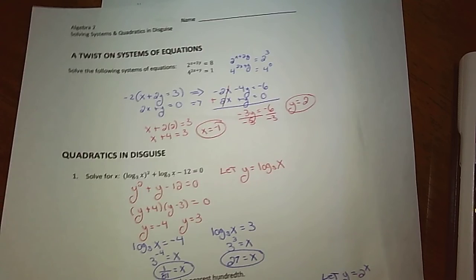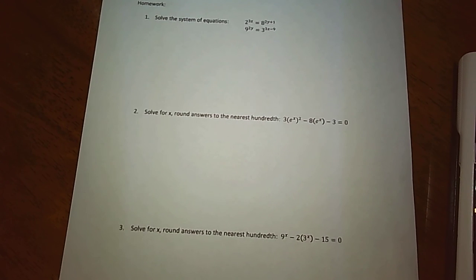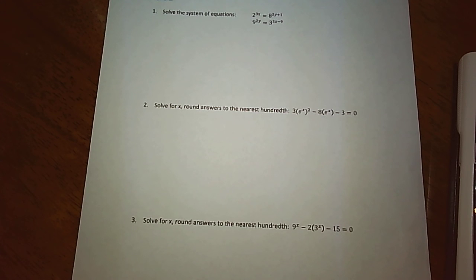All right, so now for homework, you have a couple questions to do on the back. So use the front of your worksheet to help you out with the back, but it's basically the same thing. And if you get an error message in your calculator, it means you can reject an answer. All right, good luck.